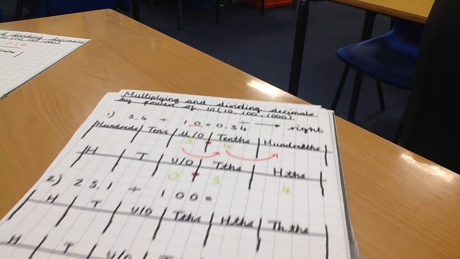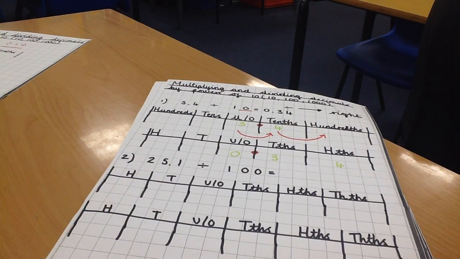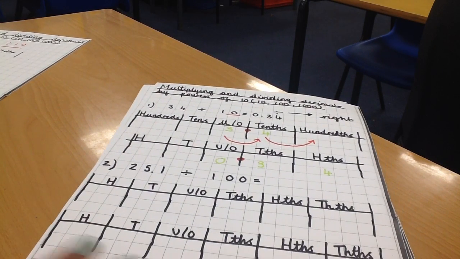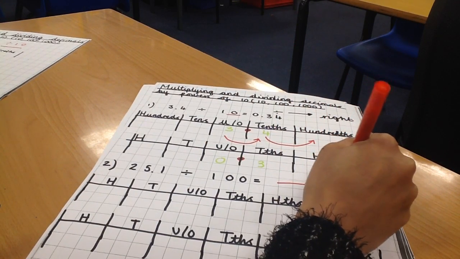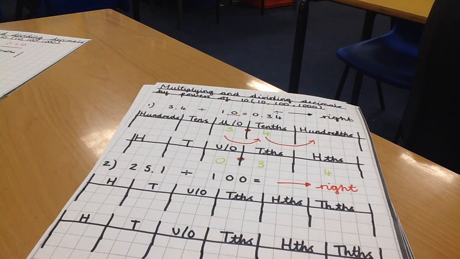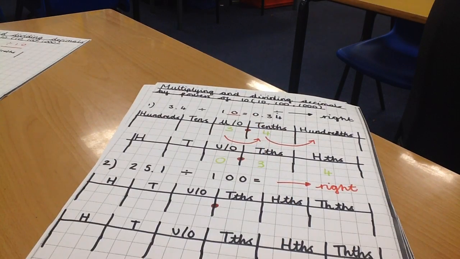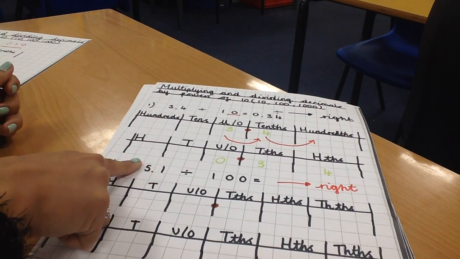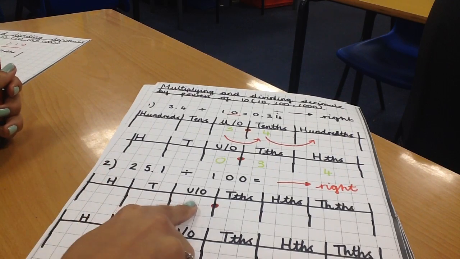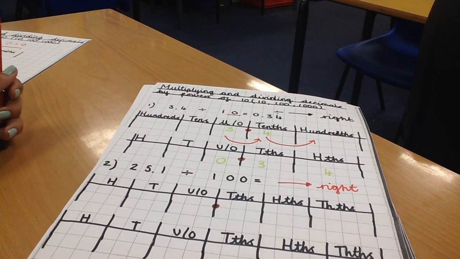Now if we look at the next question, it says 25.1 divided by 100. So we know when we're dividing, we always move to the right. So let's start by entering in this number. So it says 25.1. We know the decimal point always goes after the units column. So we have our hundreds here, but it's been abbreviated this time to just an H. So we've got our hundreds, tens, units, tenths, hundredths, and this is a new column called the thousandths.